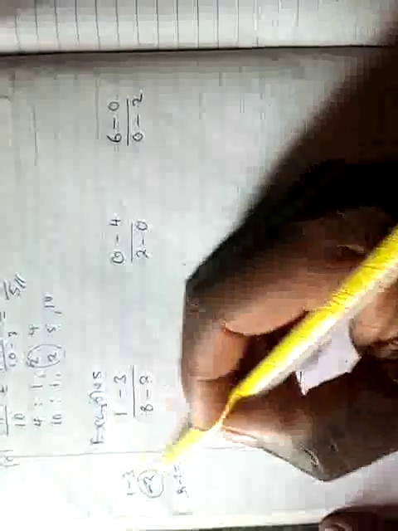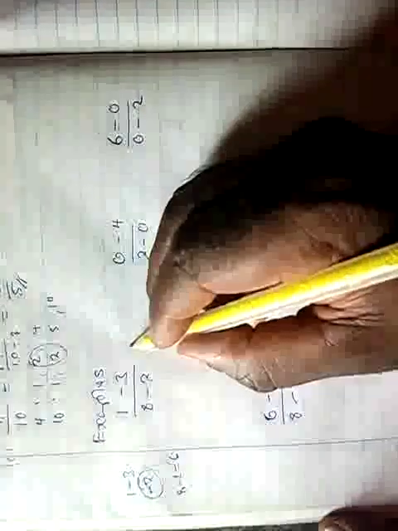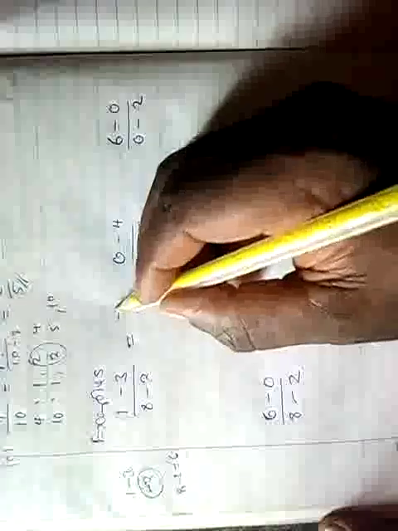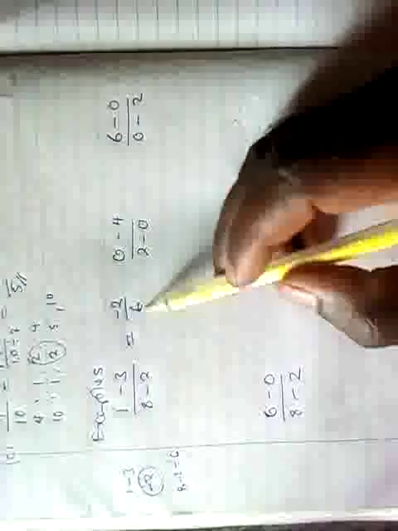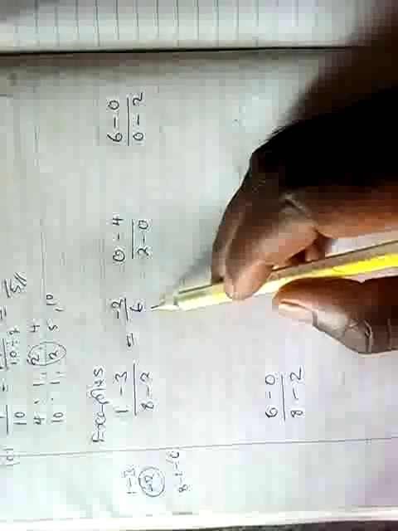So the new fraction will have -2 and 6. So this will be -2 over 6. So don't lose all those tips you learned under fundamentals of mathematics, integers. So what you have now here, you can't leave the answer like this, you reduce to lowest terms.